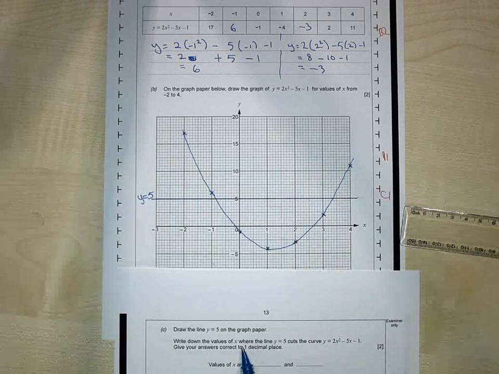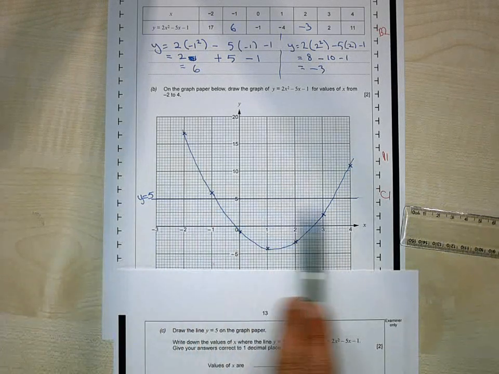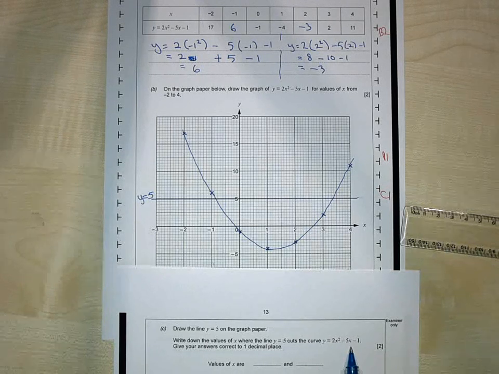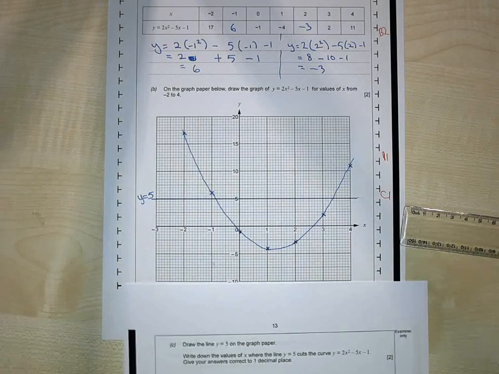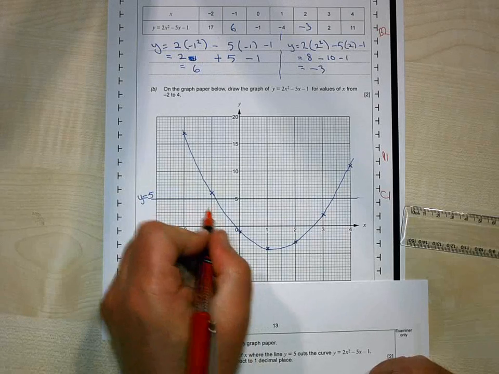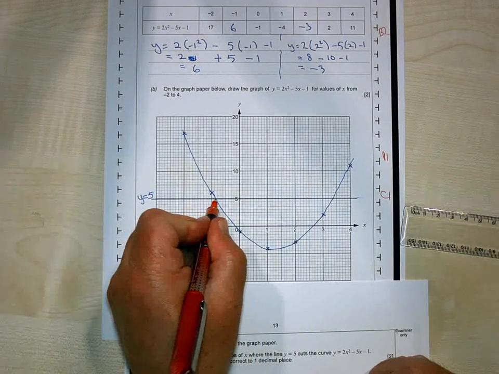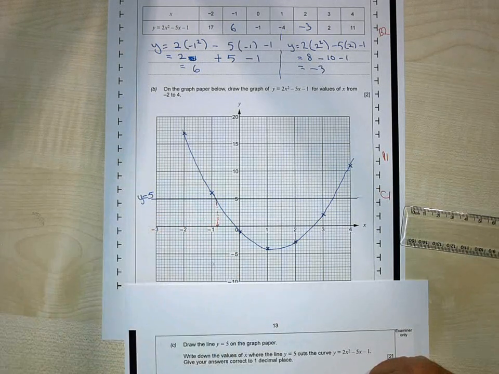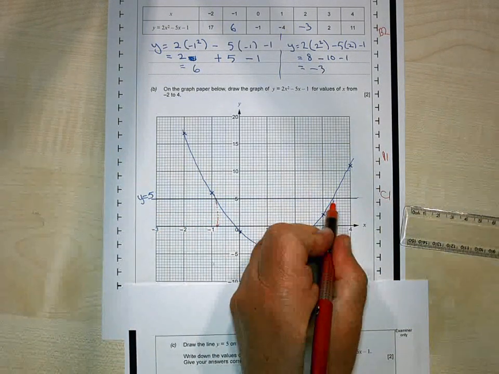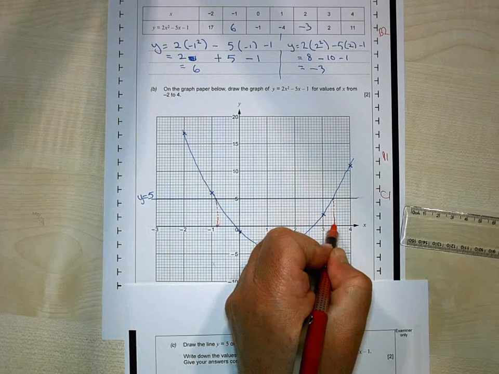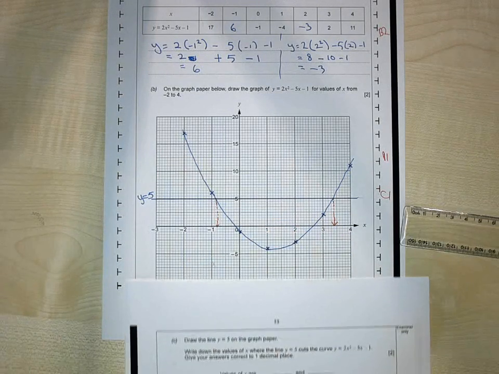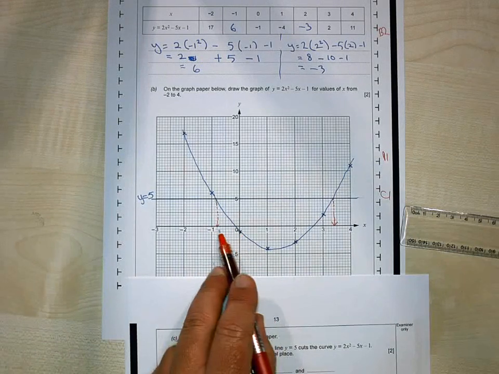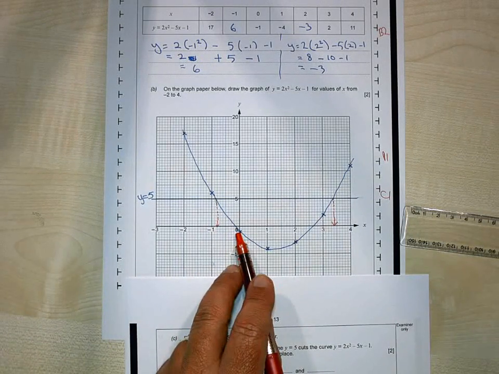Write down the values of x where the line y equals 5 cuts the curve y equals 2x squared minus 5x minus 1. So what they want here is what's the x coordinate at that point, and what's the x coordinate at that point. So reading off, they're going up in 0.1s.